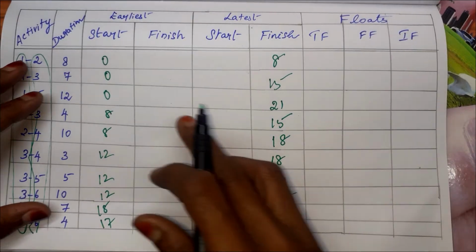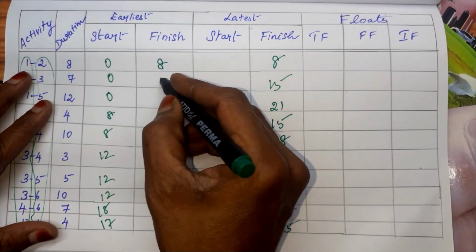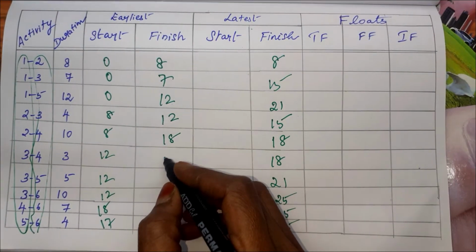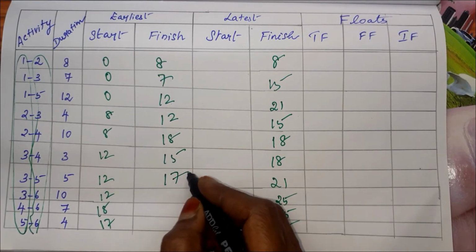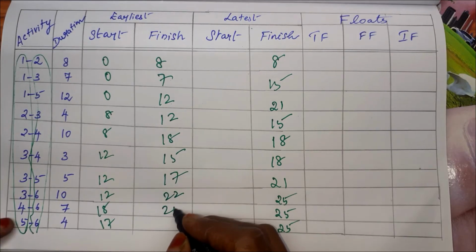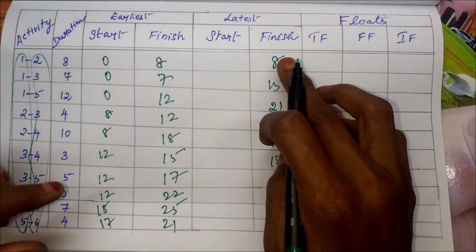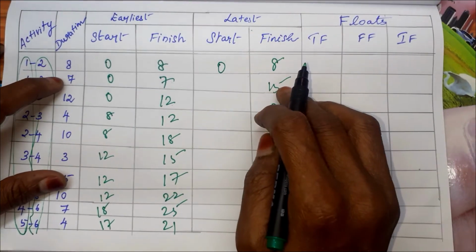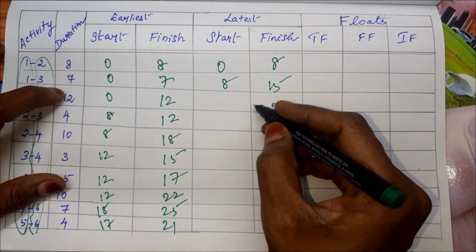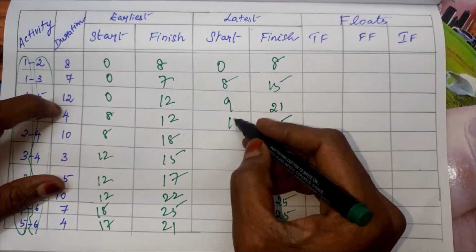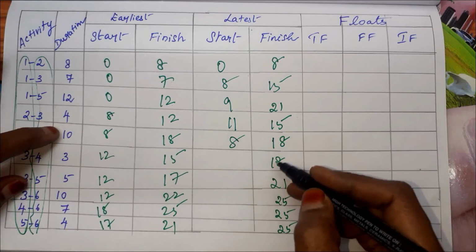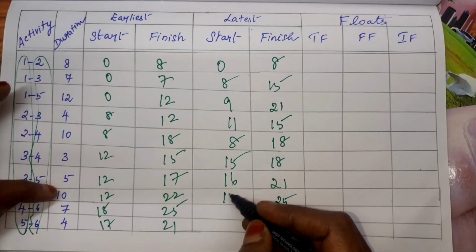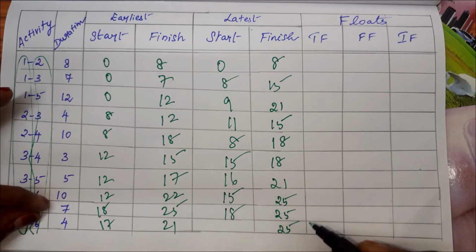Now what is the next step? We have to add these two. So 8, 7, 12, 12, and this is 18. This is 15. This is 17. This is 22 and 25, and this is 21. For this one, 8 minus duration: 8 minus 8, 0. 15 minus 7, 8. 21 minus 12, 9. 15 minus 4, 11. And this is 8, 15, 16, 15, 18, and 21.